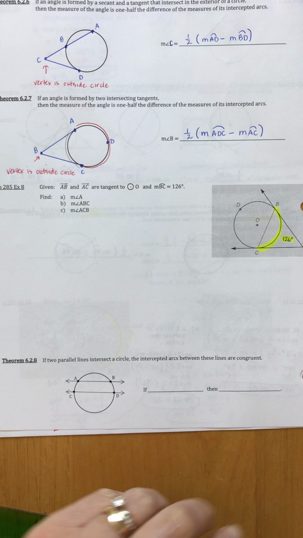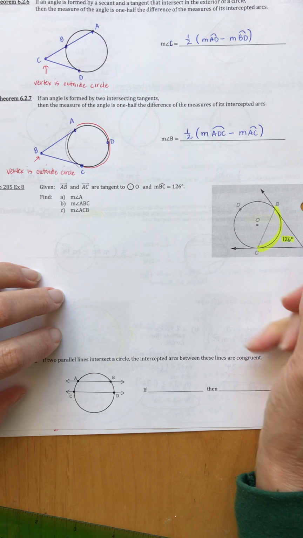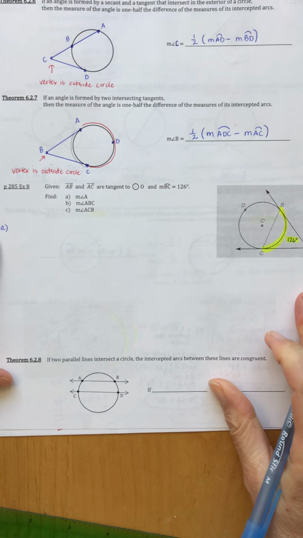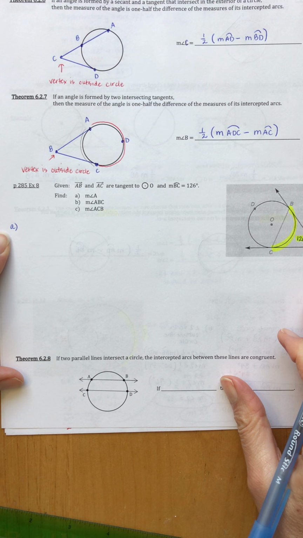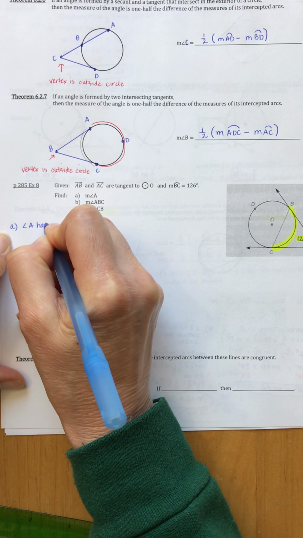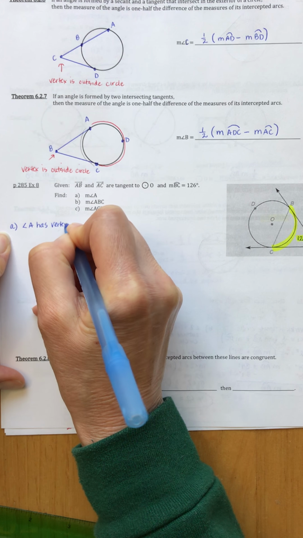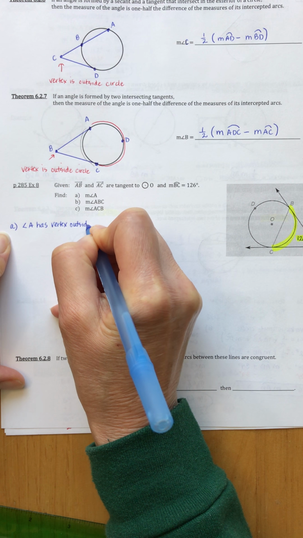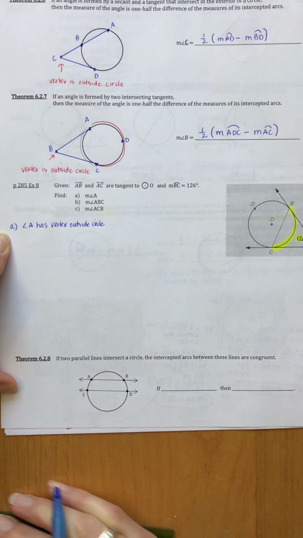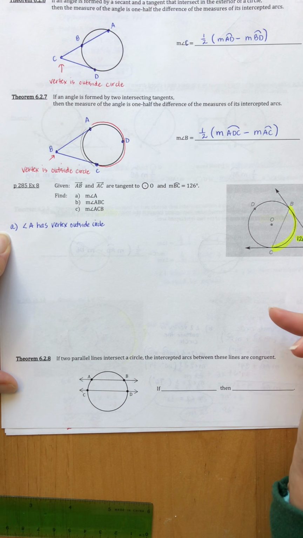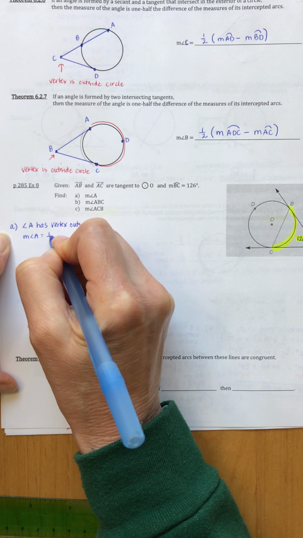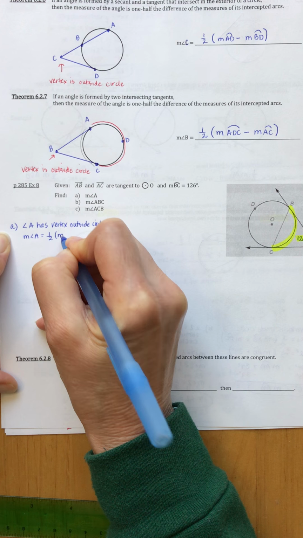Okay, then let's go ahead and talk about the measure of angle A. Well, angle A, where is its vertex? So part A. Can you see all that? Okay, so angle A has vertex outside the circle. Okay, so what is the formula? Well, when it's outside the circle, you subtract. So the measure of angle A is equal to 1/2, and then subtract the two arcs.